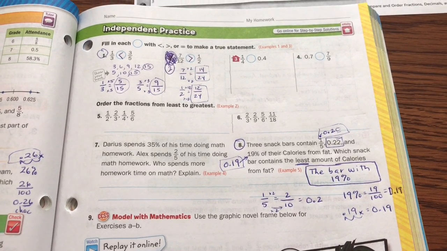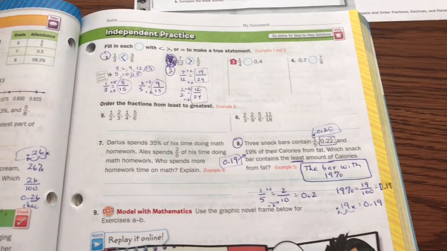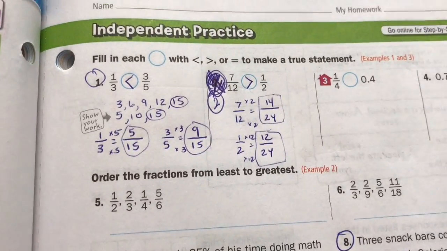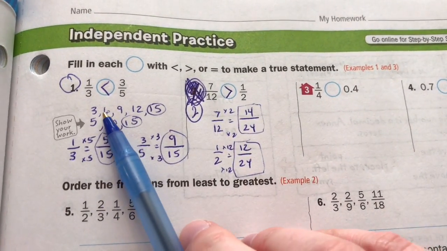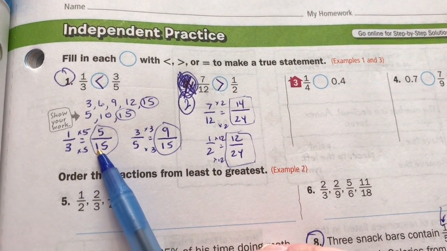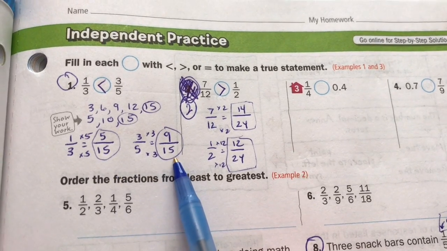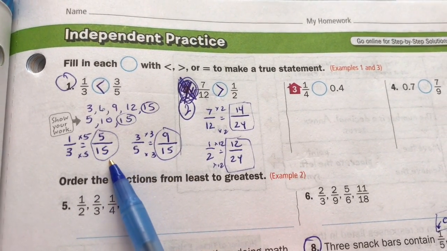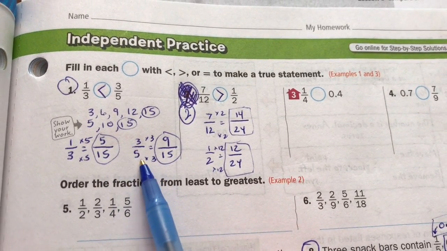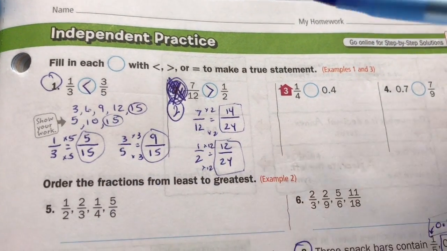All right, when you have the independent practice done, I'd like you to check your work here with this page 133. Number 1, we had to find the least common multiple, which was 15. Made equivalent fractions with the denominators of 15. 5/15 was less than 9/15, so 1/3 was less than 3/5. So there's our answer there.